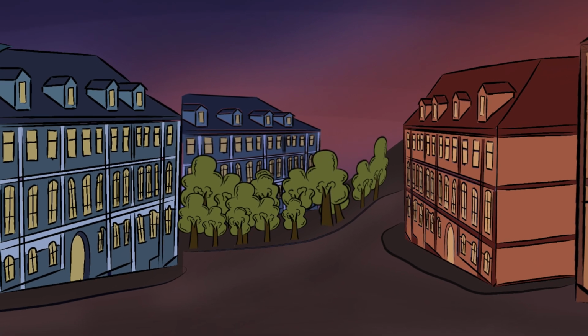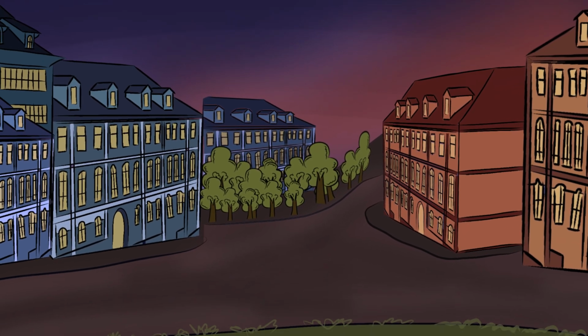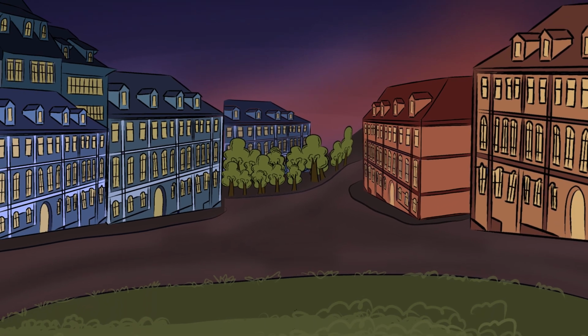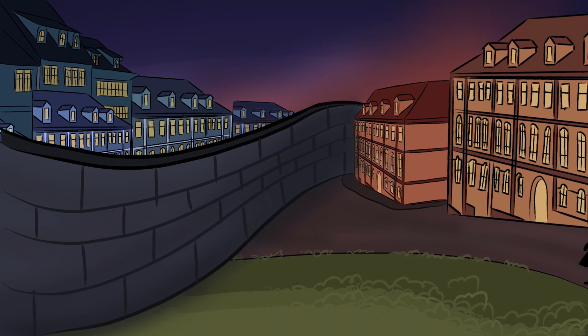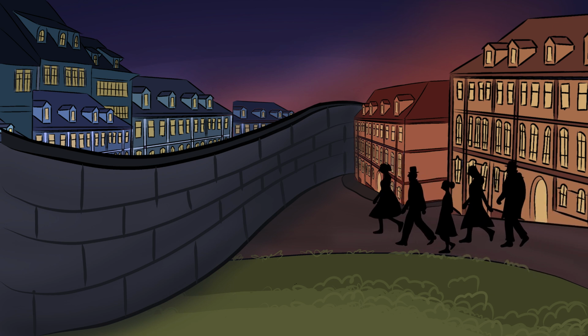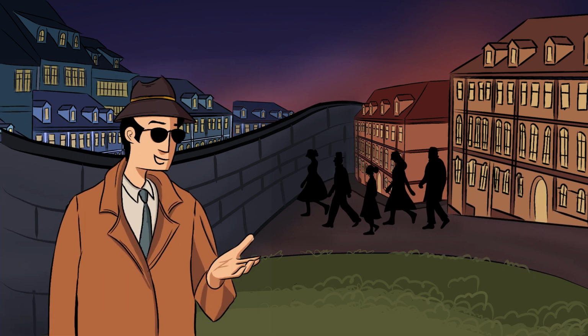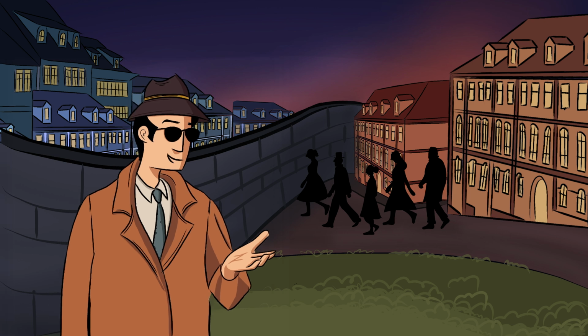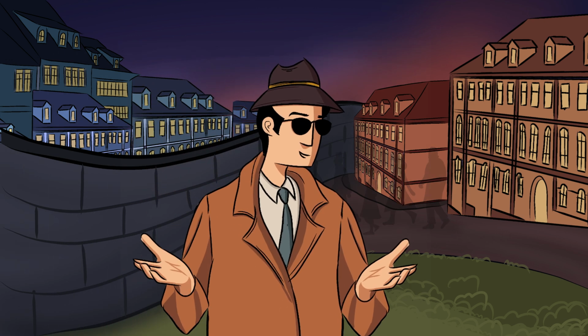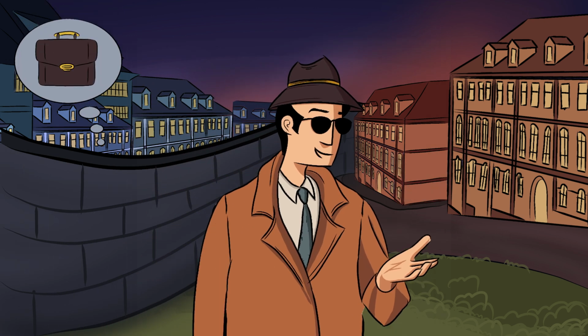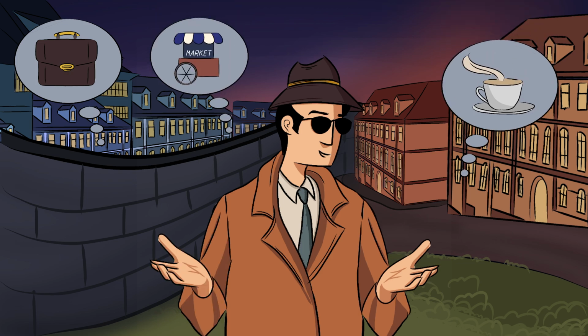Picture this. You wake up in the same city you've known your whole life, only to find it suddenly separated into two. Paths you used to take every day are now impassable. Familiar faces you usually see across the street are now on the other side of a wall that appeared overnight. Your job, your favorite cafe, even your weekend market are now out of reach.